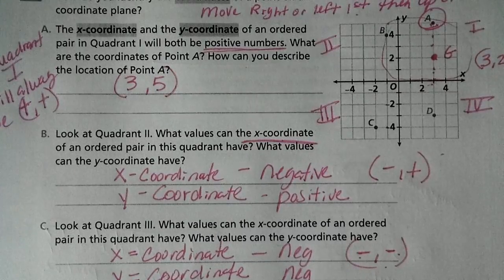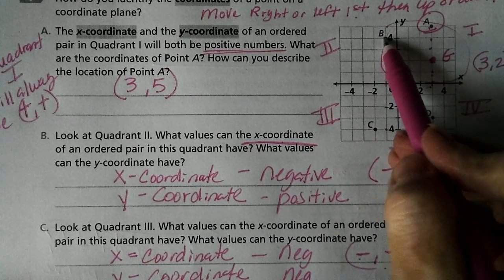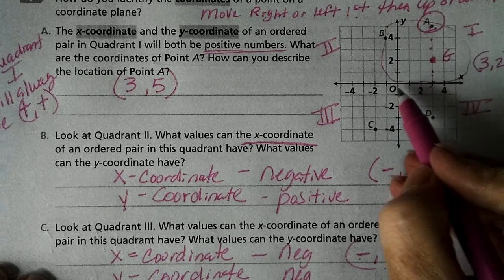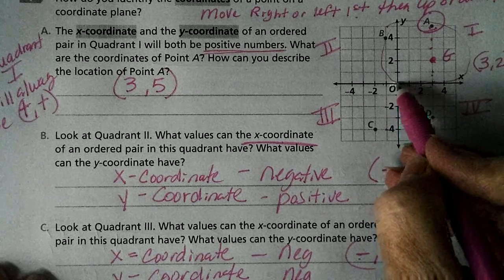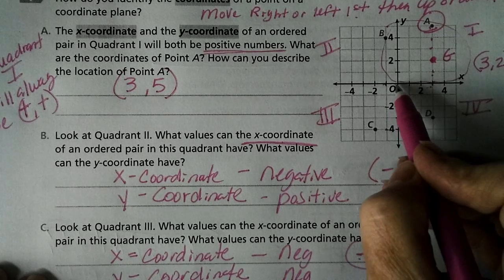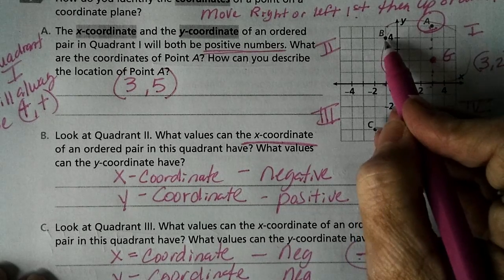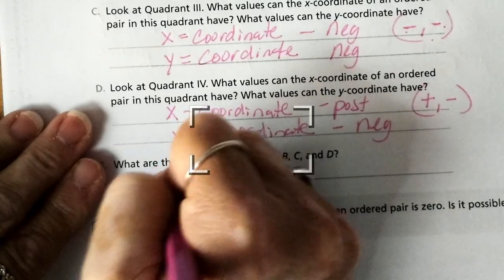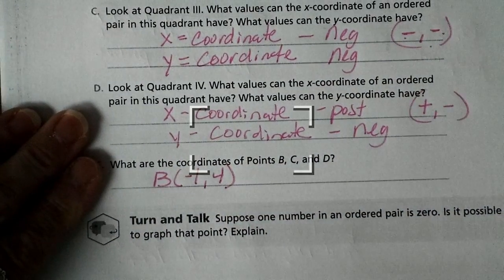Okay, all right, so what is my coordinate pair for B? Look at point B. We go over to where? We go over to -1. And up to where? +4. Yep. So B would be -1, +4.